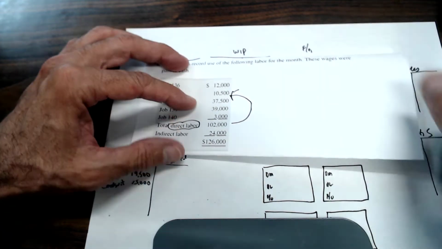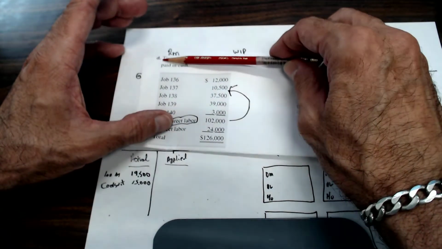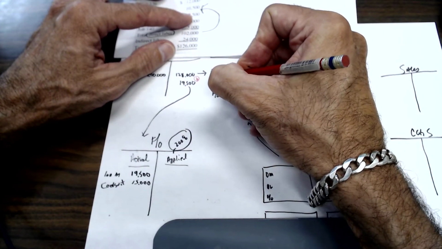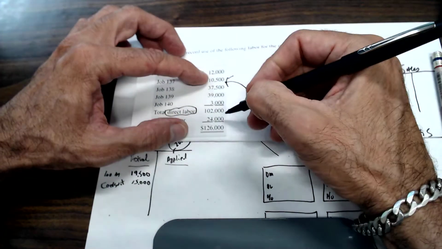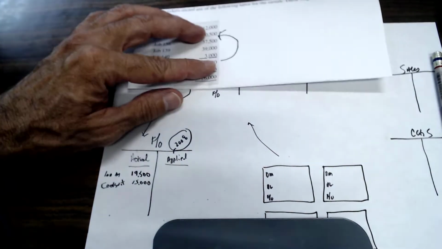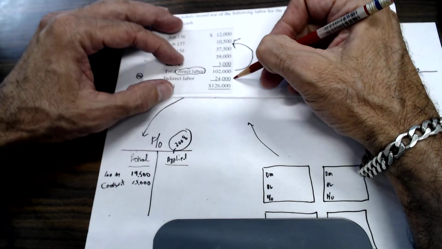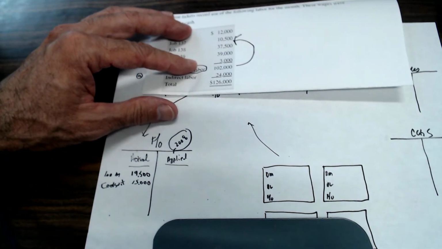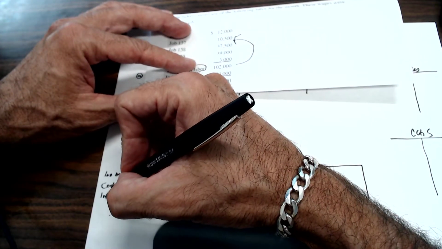So we need to record that. This is D. We're going to record this 102,000 direct labor. What do we do with the indirect portion, the 24,000? Well, like every other indirect expense, it goes to factory overhead.